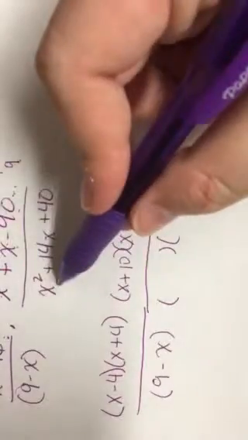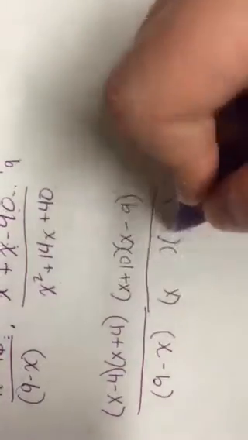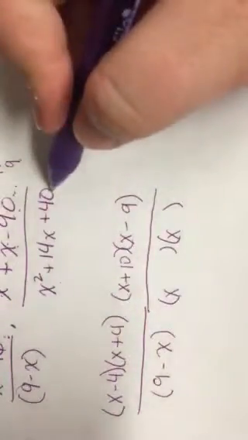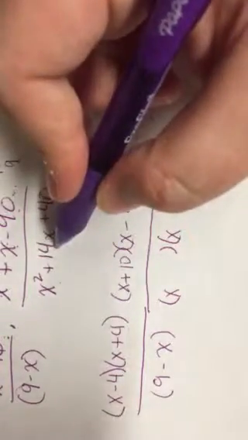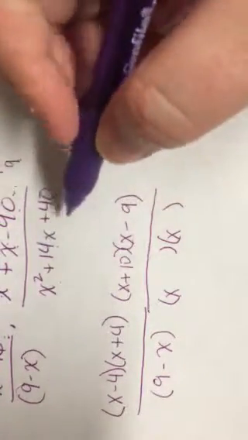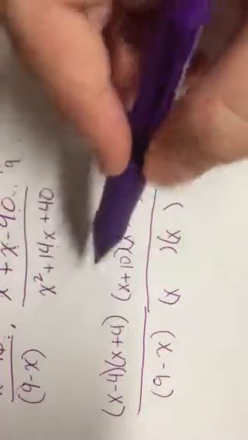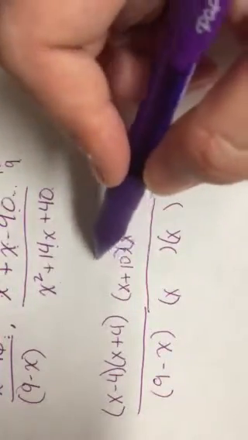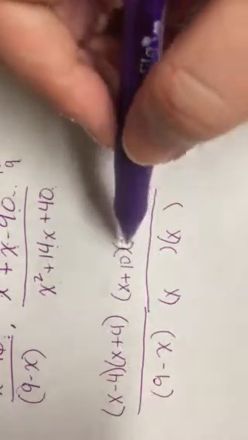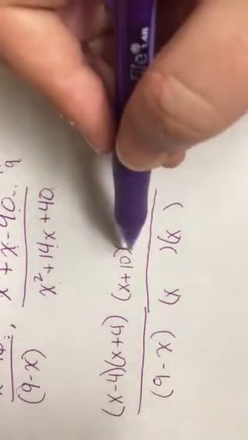Okay, so what times what gives us x squared? X and x. What times what gives us 40 that adds up to 14? Now, you can always look here at the other one that you factored and get some clues. You see here we've got an x plus 10. Well, the purpose of all of these problems is to eliminate stuff.